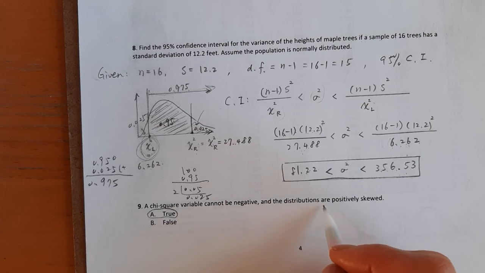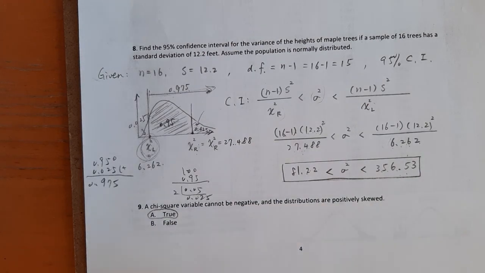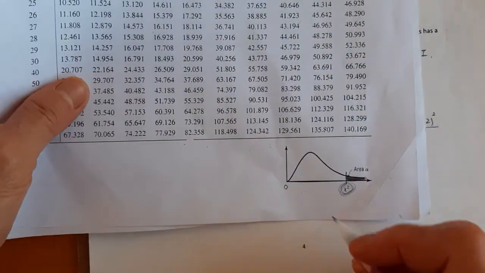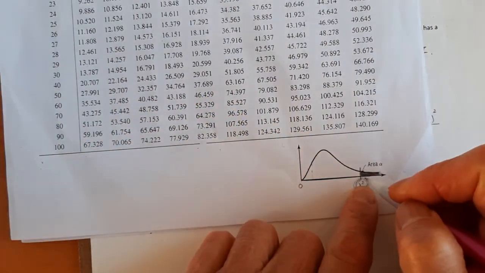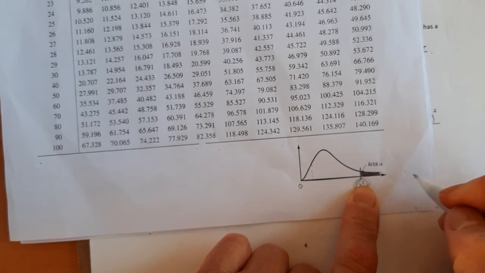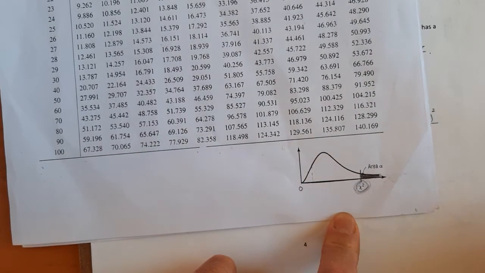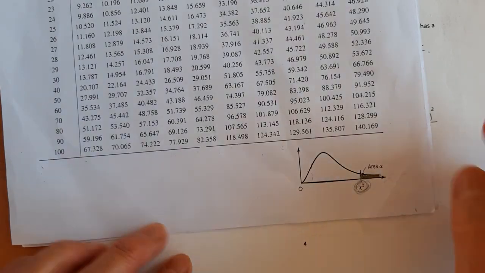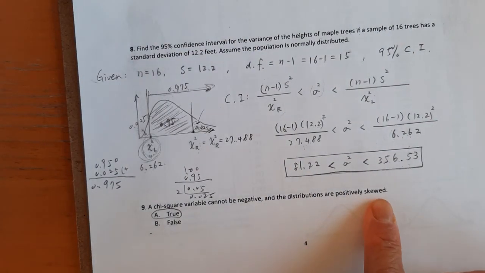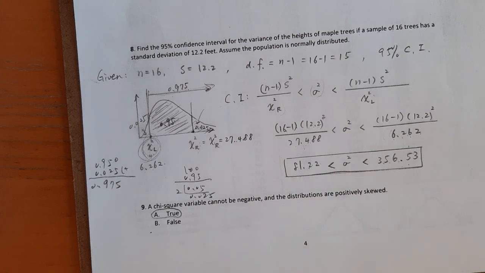And the distribution is positively skewed. This side is fatter and higher, and this side is slim. This side is the positive side and the left side is the negative side. So it's skewed to the right, which is positively skewed. So it is true.